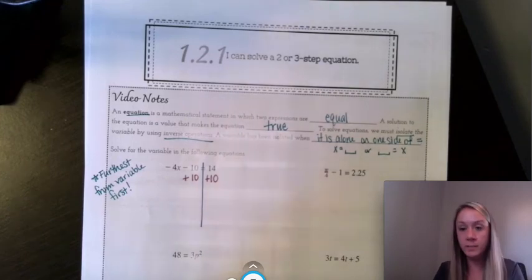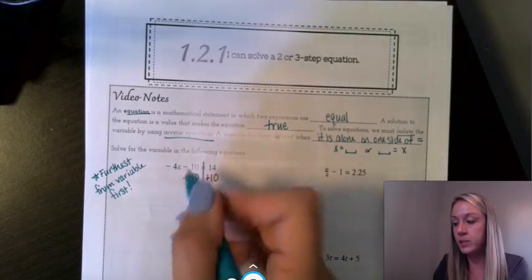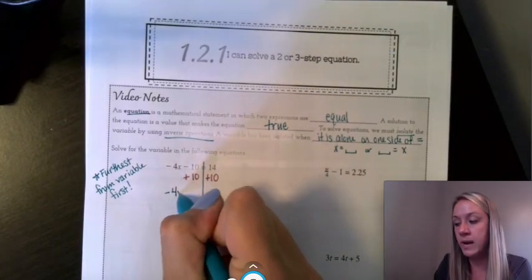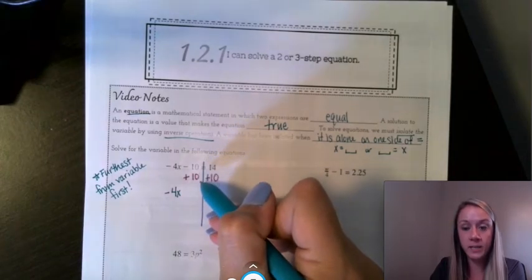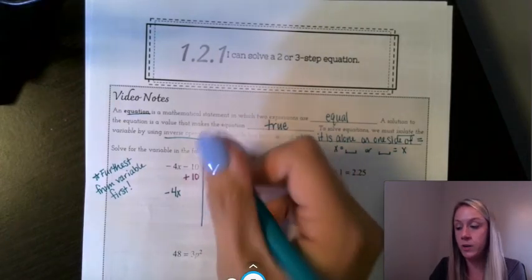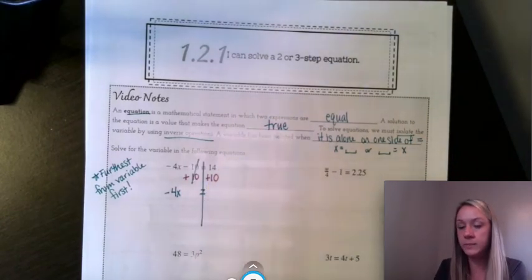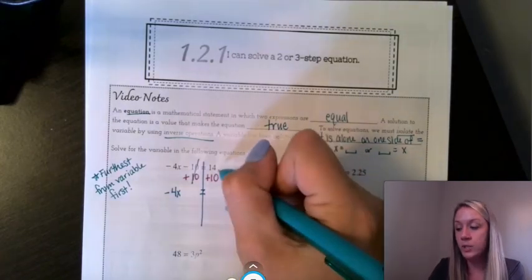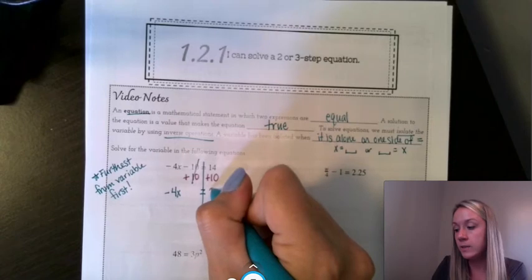Then I want to simplify what I have. I didn't do anything with this negative 4x, so I'm going to bring it straight down. So we still have negative 4x. When we have minus 10 plus 10, that turns to 0. So those cancel out. I'm just going to cross those out so I can see that they're gone. Then I have my equal sign. And I want to add these together. So 14 plus 10 is 24.